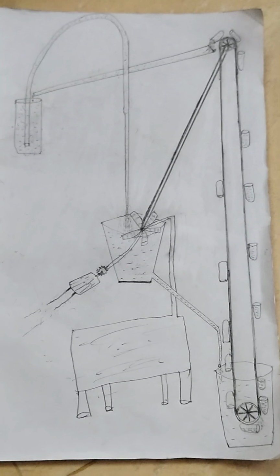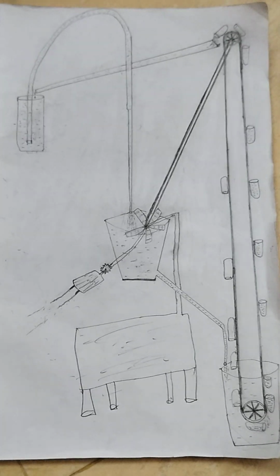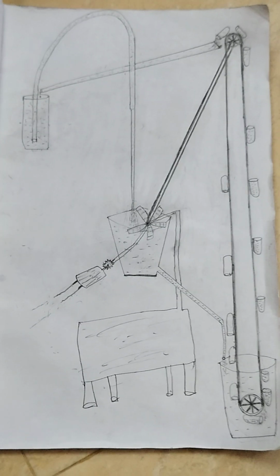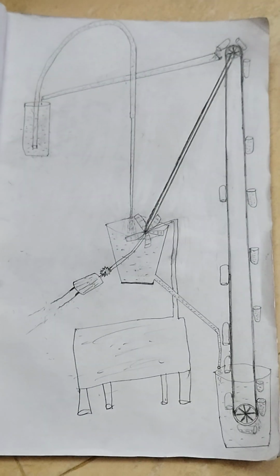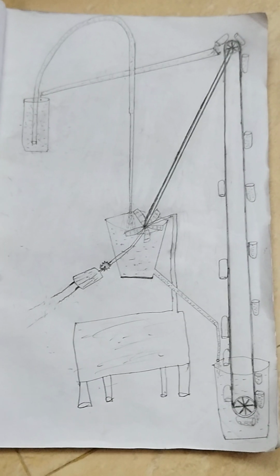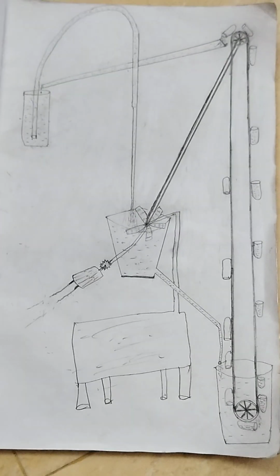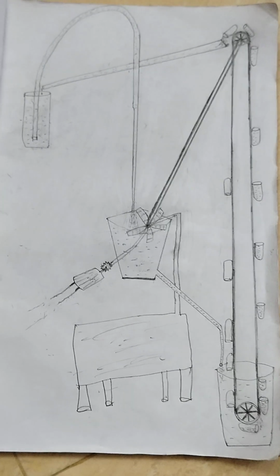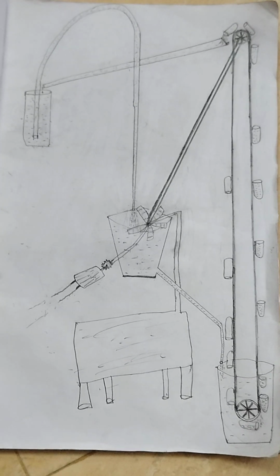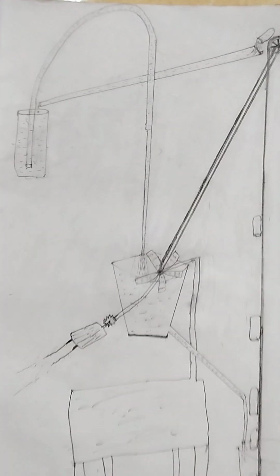Hi, this is a perpetual motion diagram. So it's a perpetual motion machine setting. It's the method, okay? It's a clear method of perpetual motion. So kindly please have a look over it completely.